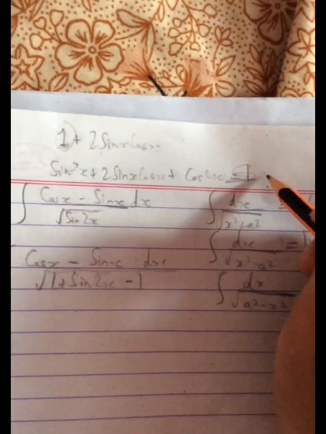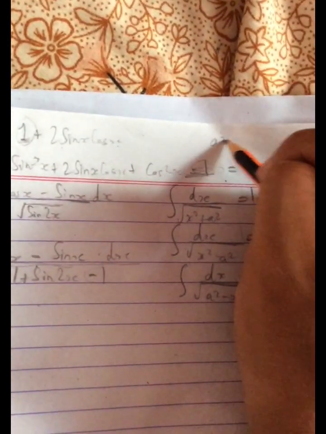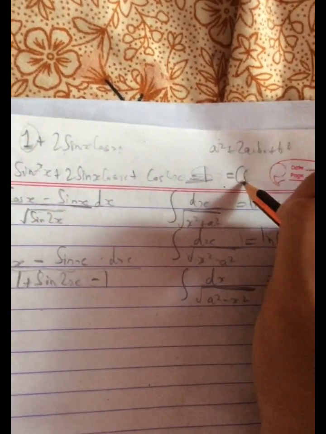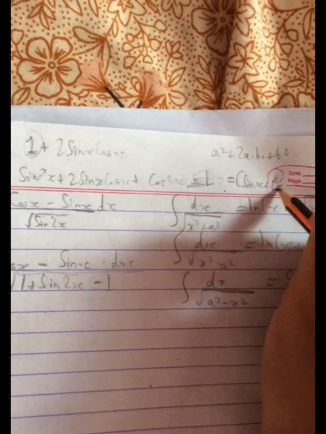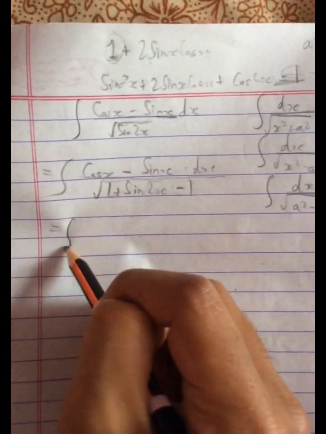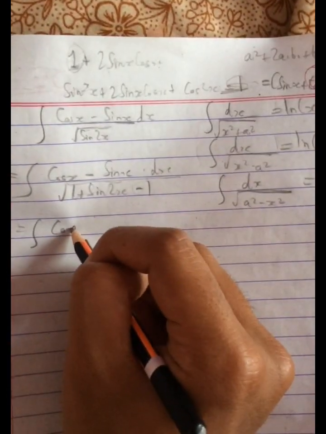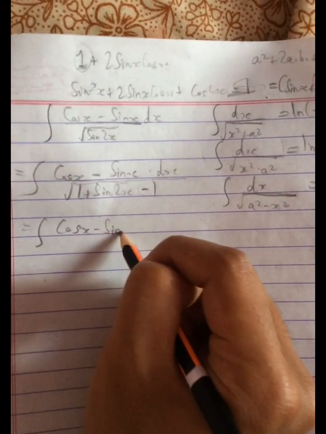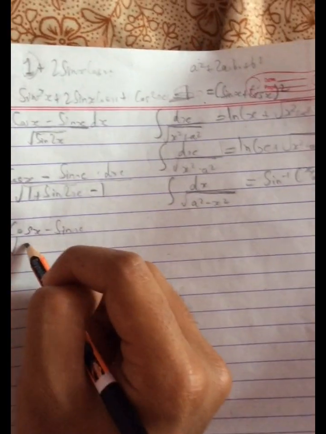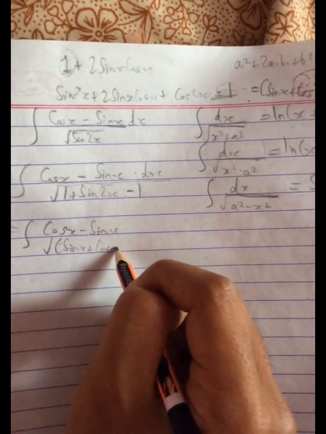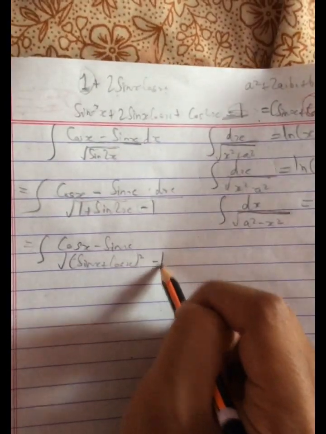Now what is this? Well, this is just a square plus 2 into a into b plus b square, which is a plus b whole square, in this case sin x plus cos x whole square. So instead of 1 plus sine 2x, we can write sin x plus cos x whole square. Cos x minus sin x over root of (sin x plus cos x) square minus 1.